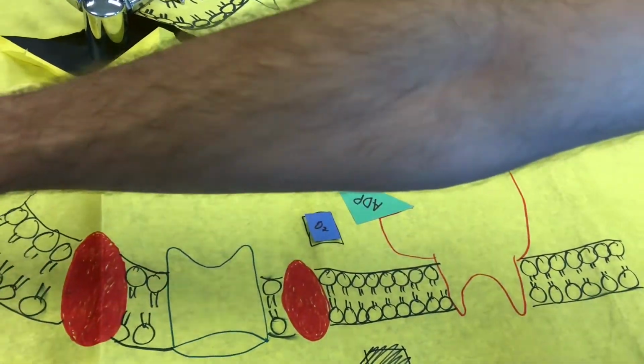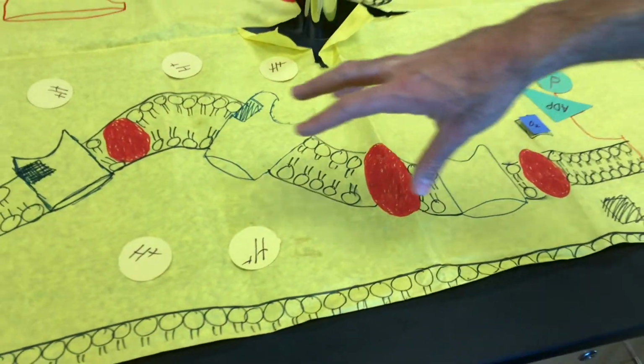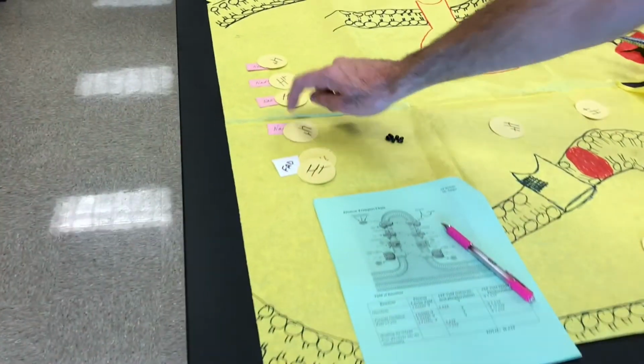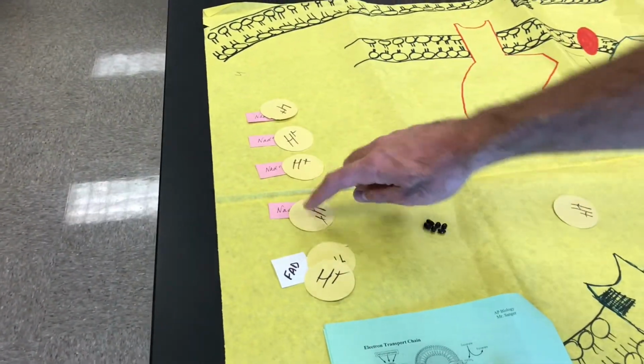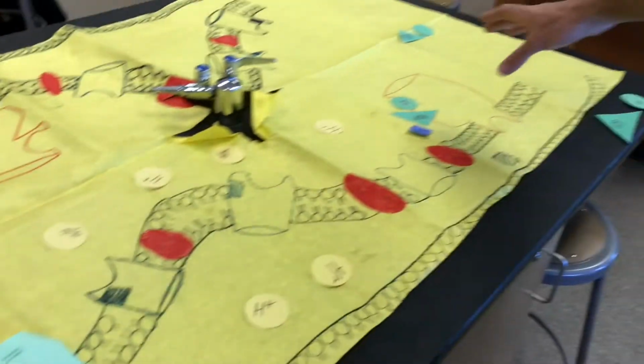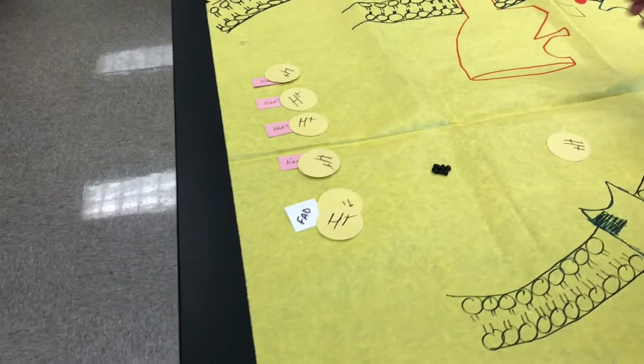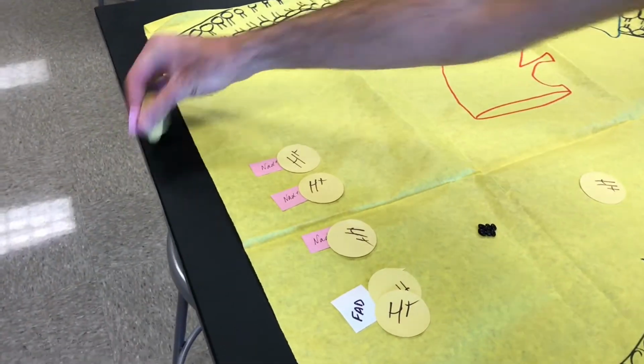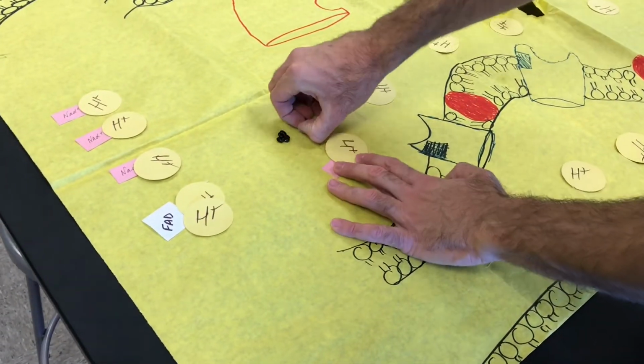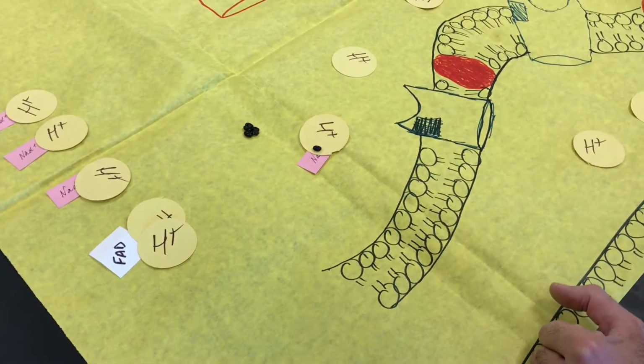So what this system is all about is trying to harness the energy in these reduced electron carriers to drive the production of ATP. So the way we're going to do it is we're going to take an NADH, and I'm going to use one of these beans as an electron.